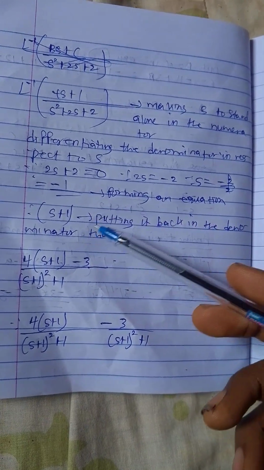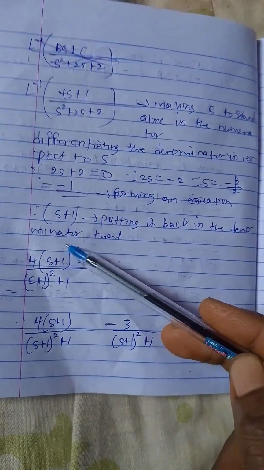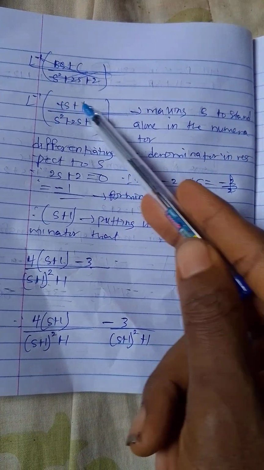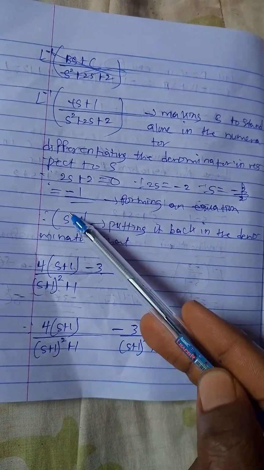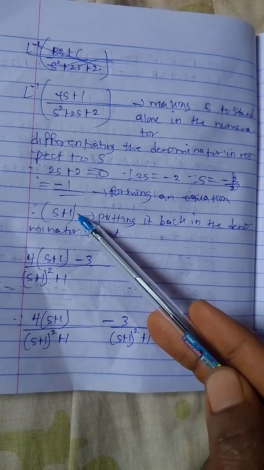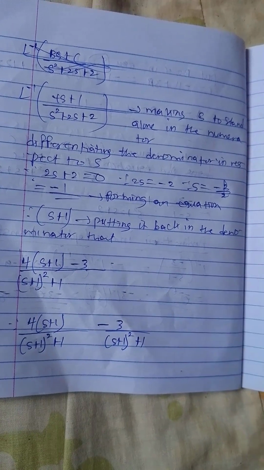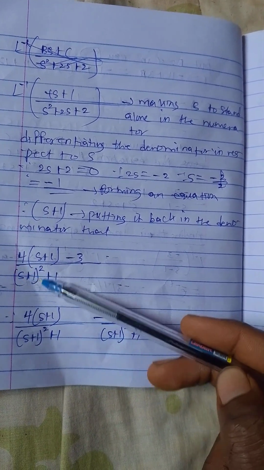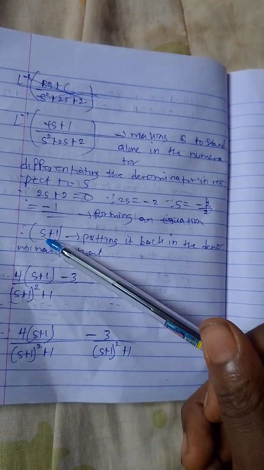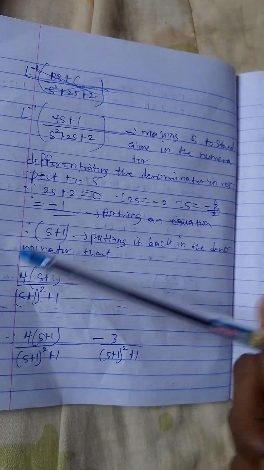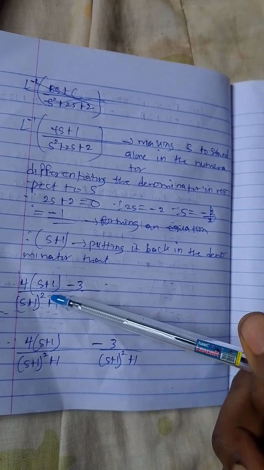Now form an equation using the value you got for x. So x is minus 1, and the equation becomes x plus 1. Put it back in the denominator as x. We have to make x stand alone, so that becomes 4 bracket x plus 1 over x plus 1 all squared. Squaring x plus 1 gives x squared plus 2x plus 1. So what can I add to it to give me this 2? The only thing I can add is plus 1.